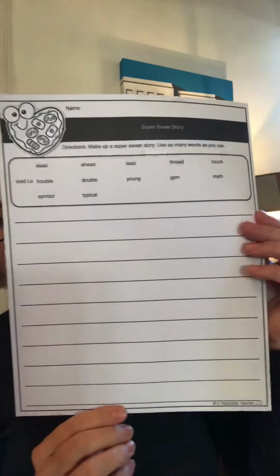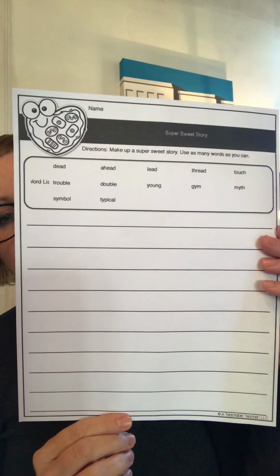And you're going to make up a super sweet story. Use as many of your spelling words as you can. All right? So here are your spelling words. And you're going to make up a story. You know, when you're making up a story, you can use the same sentence starters and transitions that you use when you're writing in your journal for creative writing.